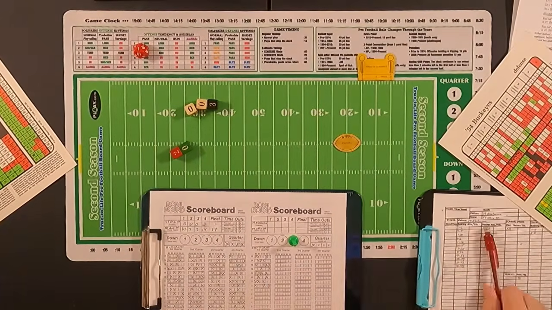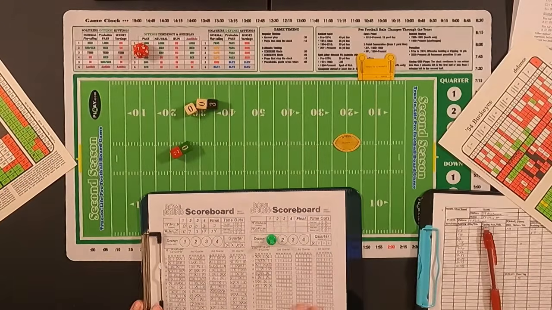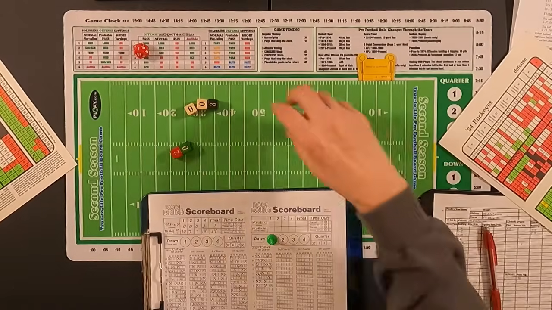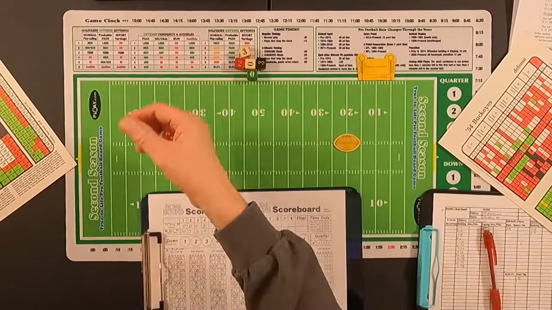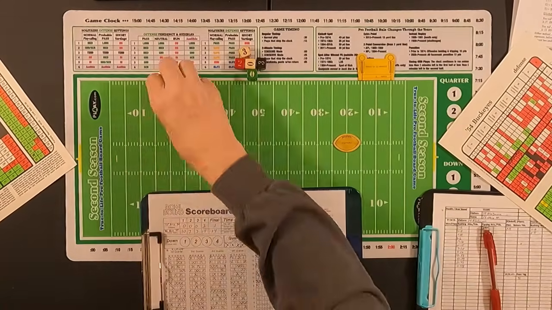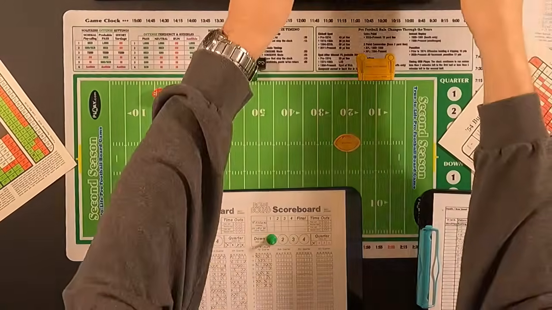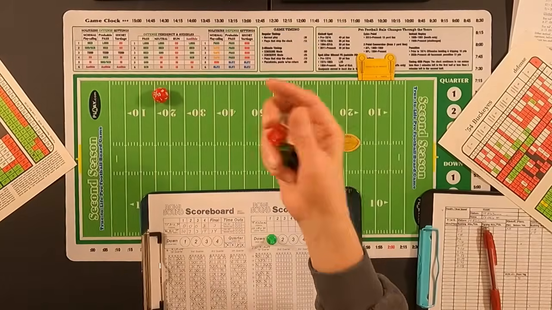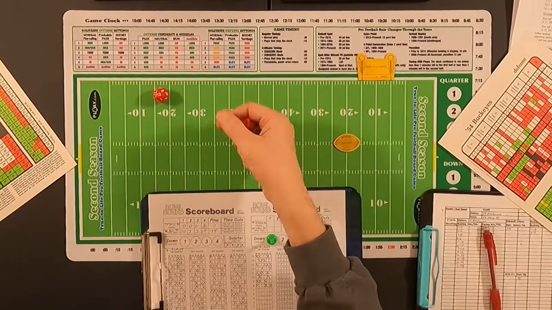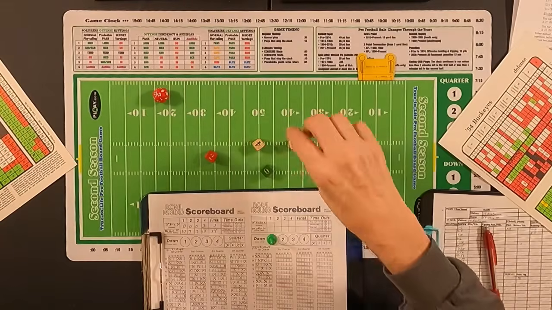20 seconds come off. First down. All right, now where it's getting tough. I'm going to run my standard defense, A. He's going to run 13. 13 is play 3, which is an end run reverse against my standard defense. He is a 39.